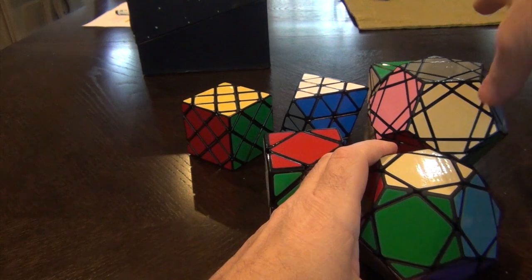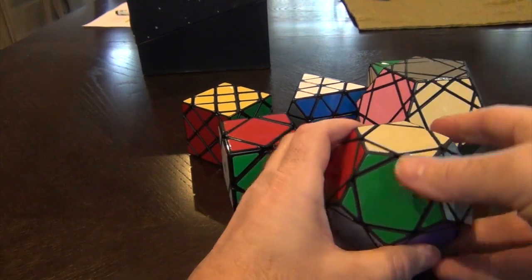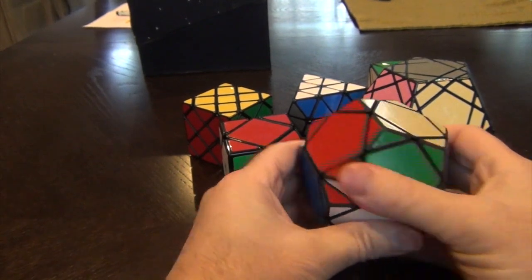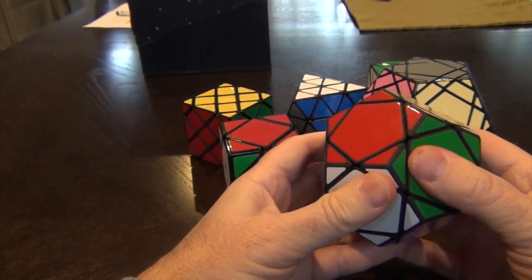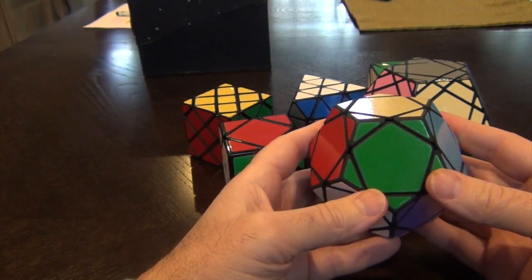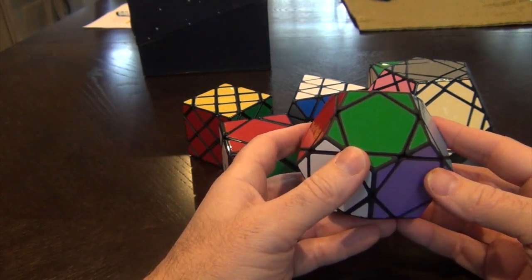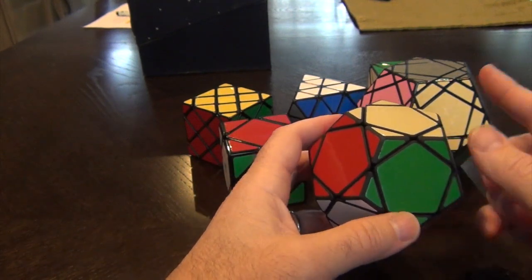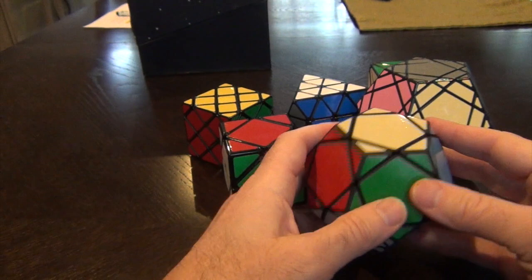So there are two questions that I'm going to leave you with, and I'm curious to see what you think about that. The first is, what exactly is a Pentultimate? What exactly is this puzzle? Is it its own thing? Is it a combination of puzzles? Is it a dodecahedral modification of some higher order puzzle? So that's the first question, exactly what is that?